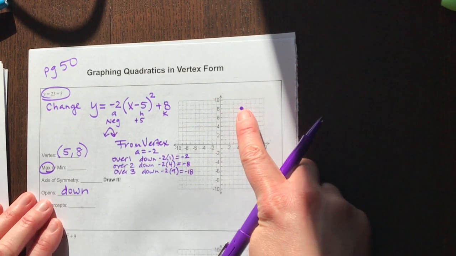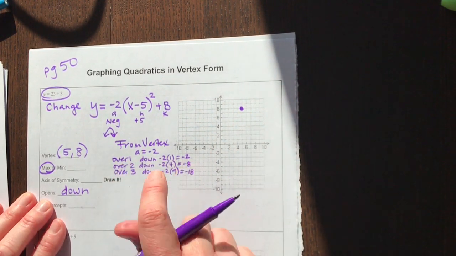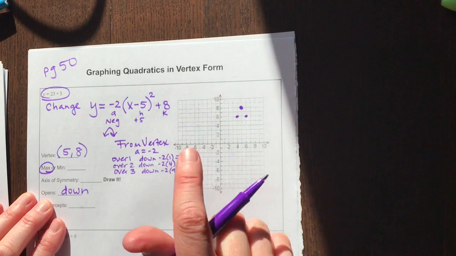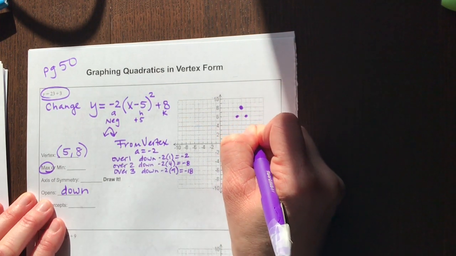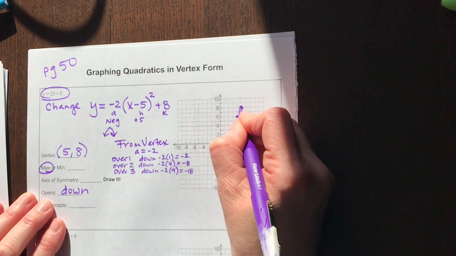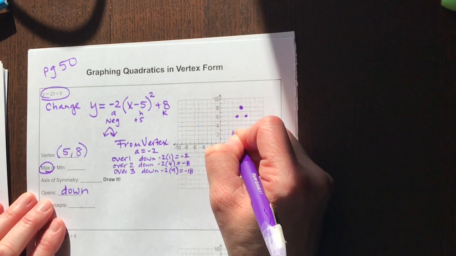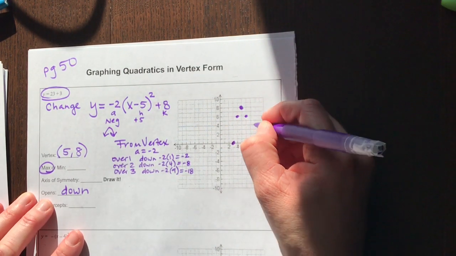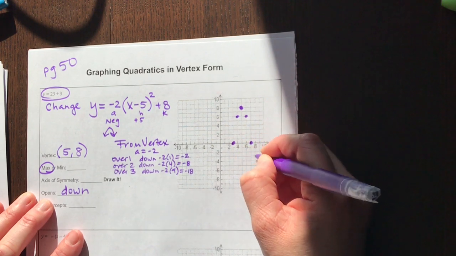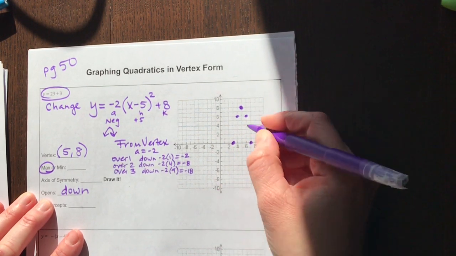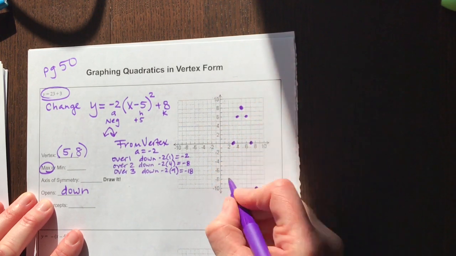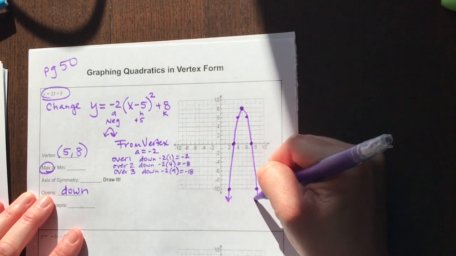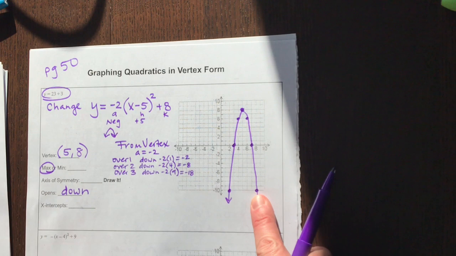So for this picture over here, I'm going to start going over 1 and down 2, over 1 down 2, and then over 2 down 8, and over 2 down 1, 2, 3, 4, 5, 6, 7, 8, and then over 3 down 18. So that was 8 so far, so I need to go down 10 more. So 10 more, and over 3, I went down 8, so go down 10 more. Connect these with your smooth U-shaped curve. Try not to make it look V-shaped, make sure it's curvy.